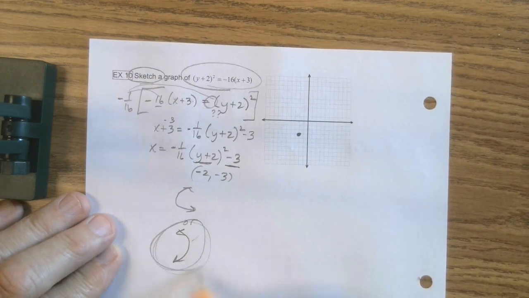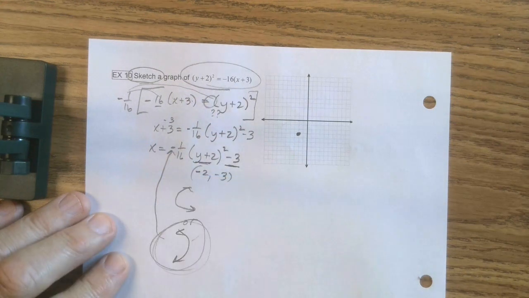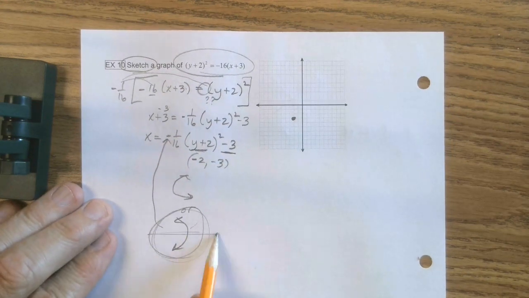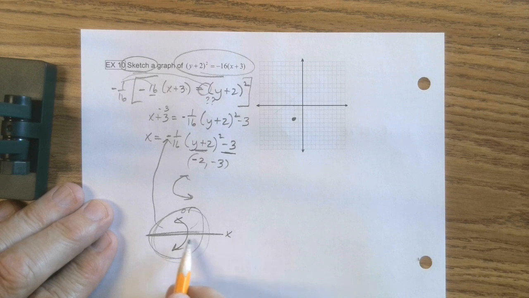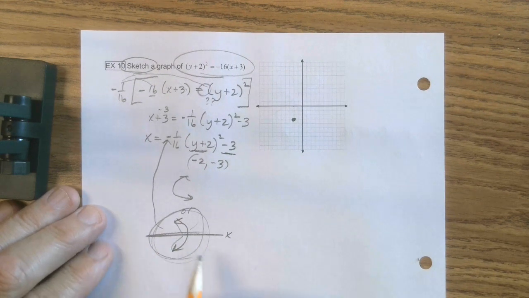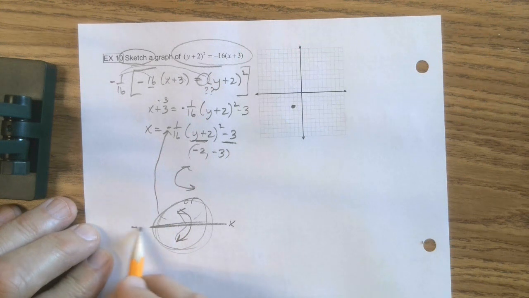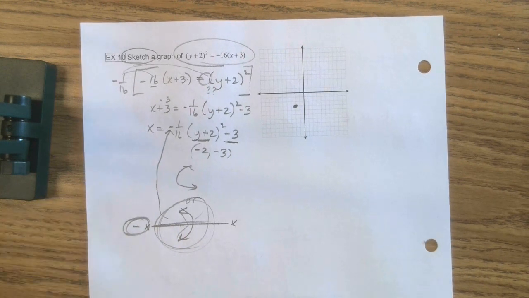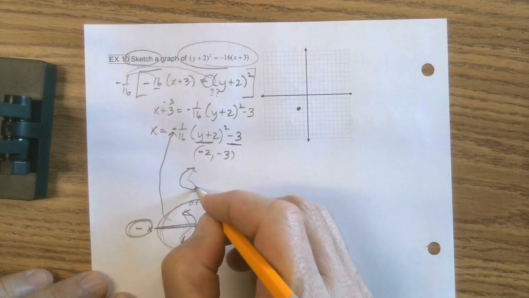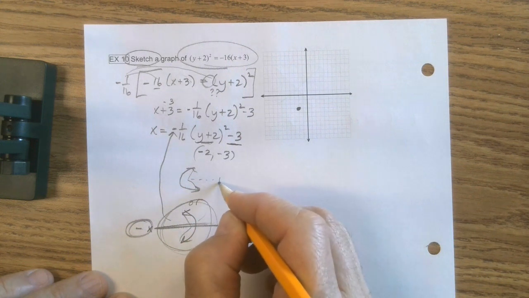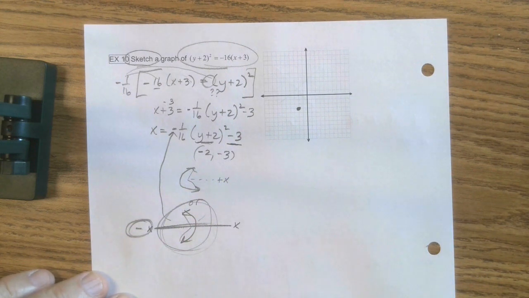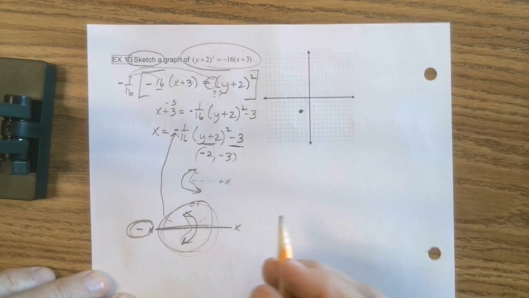Well, it's going to look like this because of that negative. Now, a nice memory tool is, if this is my x-axis and this was like a Pac-Man, which way would this guy be gobbling up points? To the negative x. So that's my clue. This Pac-Man would eat the points heading towards the positive x direction. Little memory tool. I hope that helps.